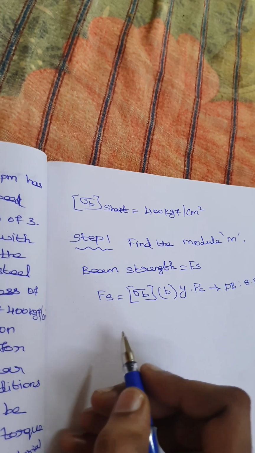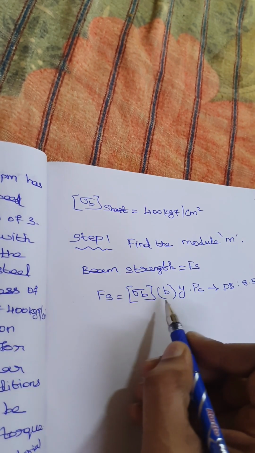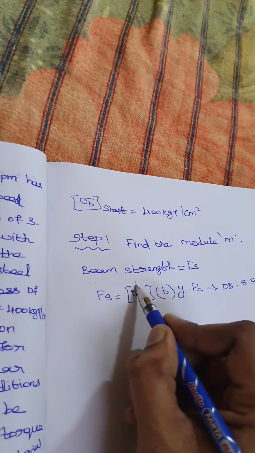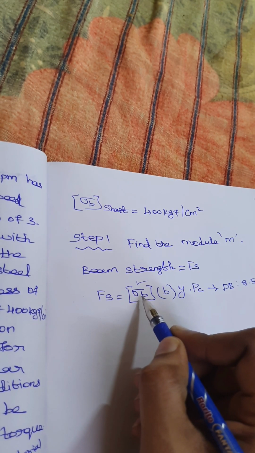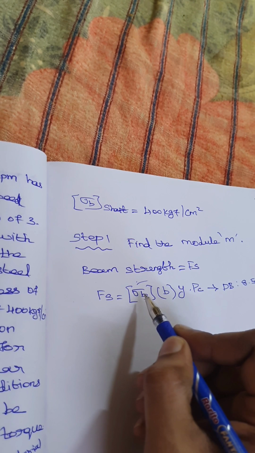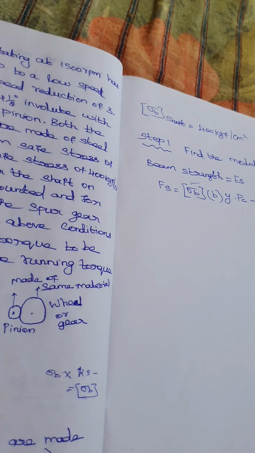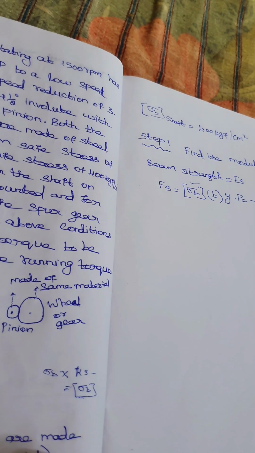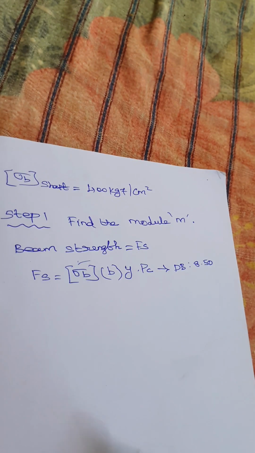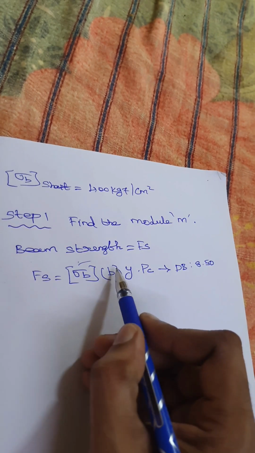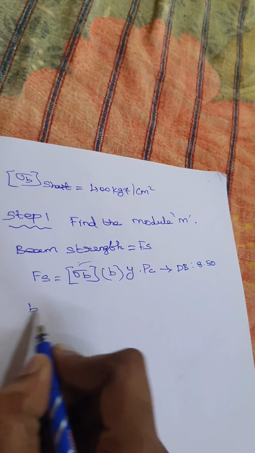In this formula we have the value of sigma b. This is the safe stress value of the pinion and gear, so we can directly use this sigma b value here. And another value, this b, is known as the face width.